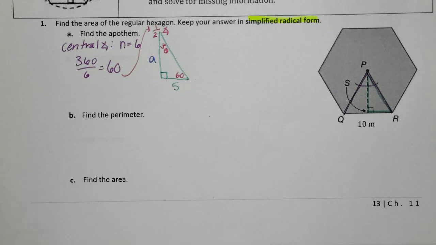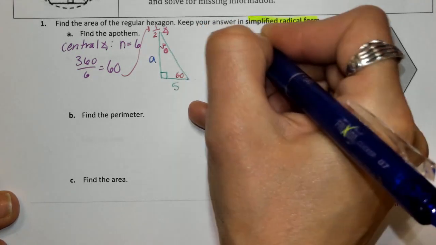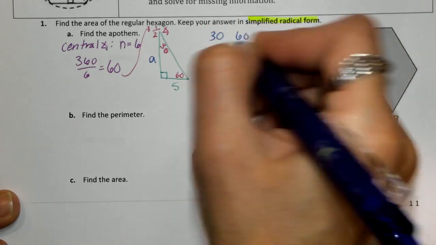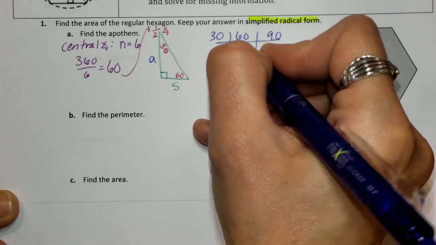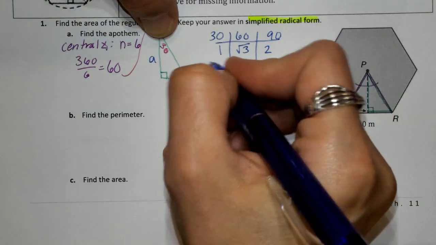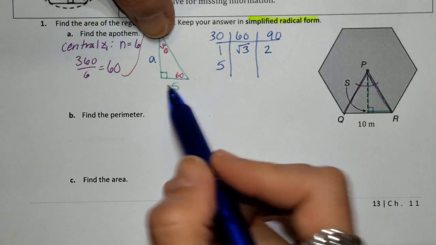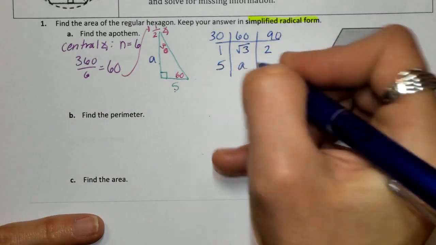So trigonometry or 30, 60, 90, whichever method. I'll go ahead and do 30. This is an easy 30, 60, 90. So I'll just go ahead and do that. Our 30, 60, 90, we got 1, square root of 3, and 2. We have across from the 30 is 5. And across from the 60 is A, what we're looking for.